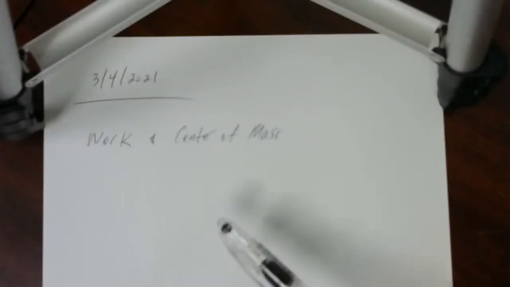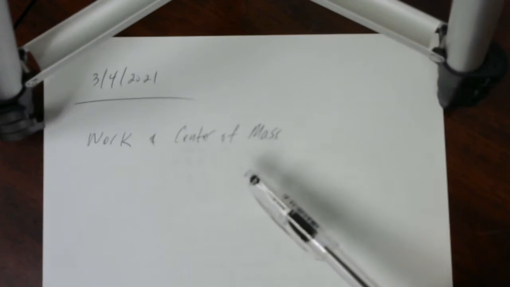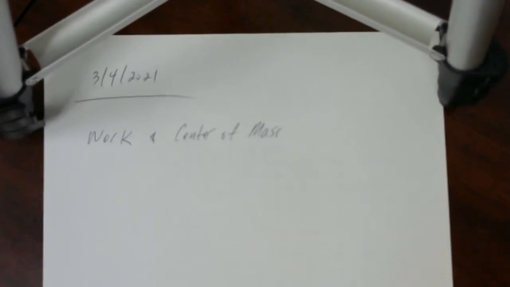And today we're going to talk about work and center of mass. And I'm going to switch to the shared screen.